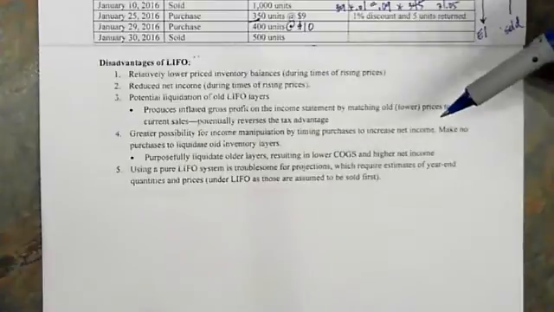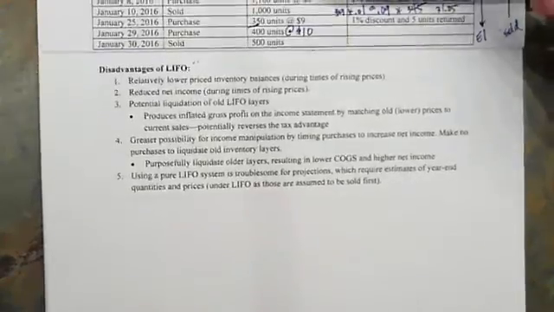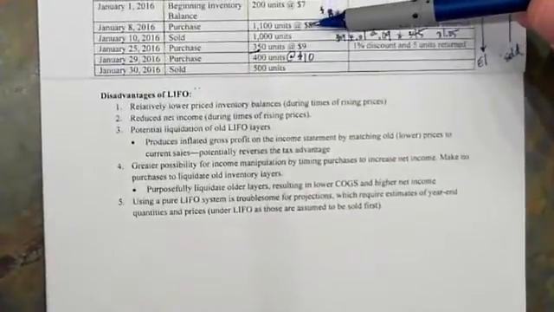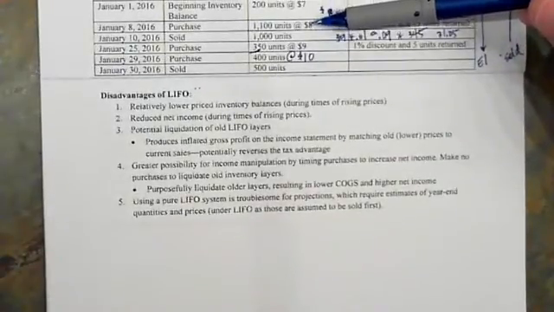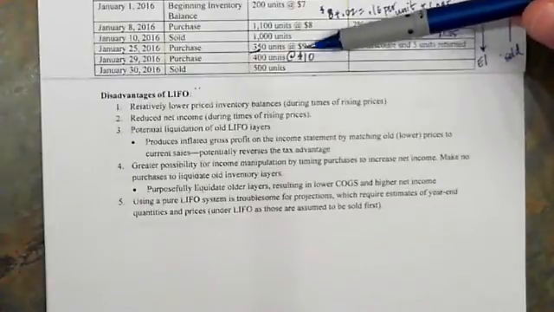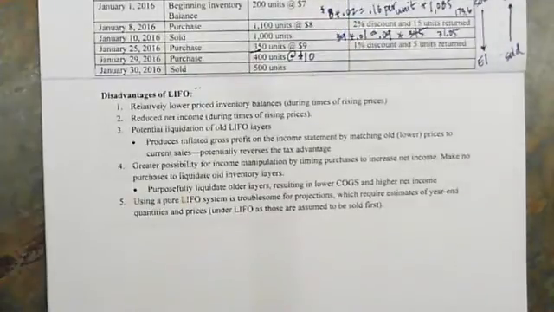There's a greater possibility for income manipulation because you can time purchases now to liquidate old layers to change your cost of goods sold. For example, I could not purchase these two, and then I would end up selling through my $8 inventory, which would release a lower cost of goods sold than if I went ahead and purchased new inventory at 9 and 10. That would increase my cost of goods sold. It's easier to do that under LIFO, obviously.